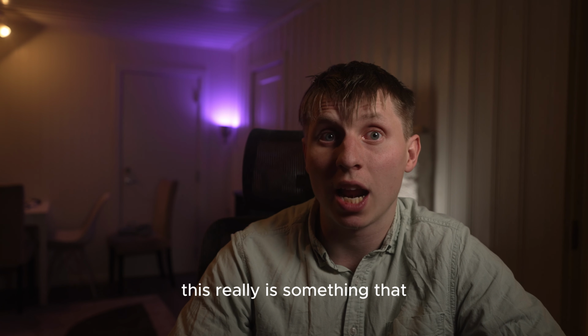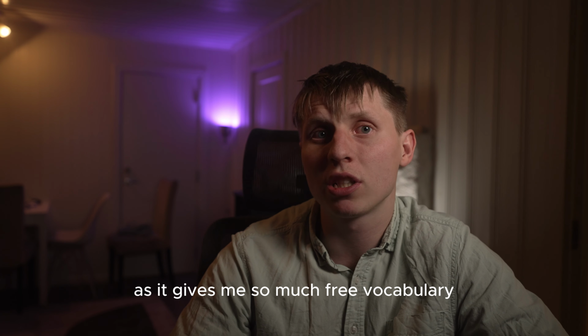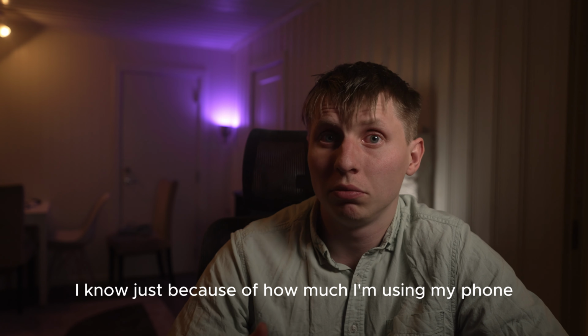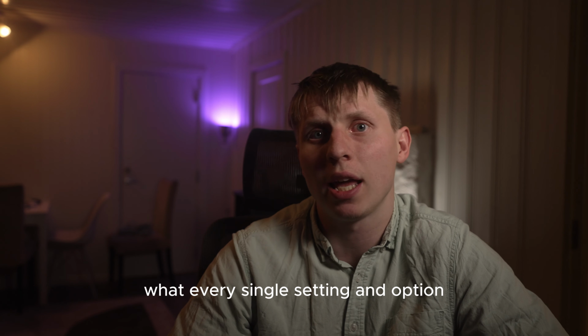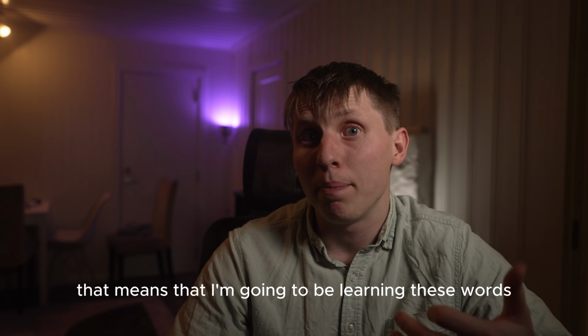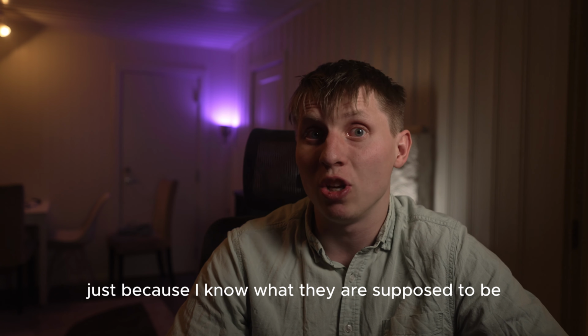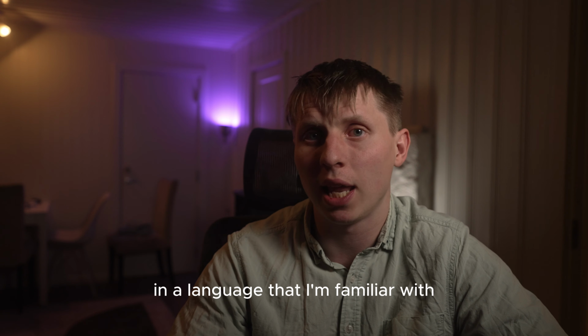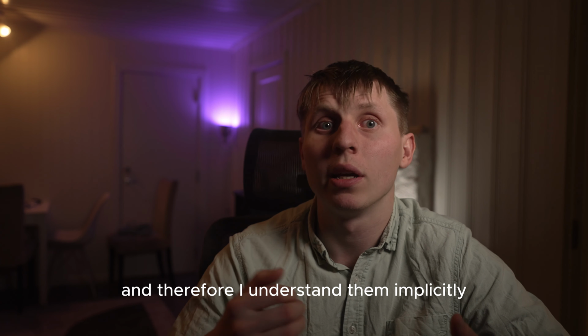Tip number 2 is for you to set your phone to your new target language. This really is something that I'm not even considering optional at this point, as it gives me so much free vocabulary. I know just because of how much I'm using my phone what every single setting and option that I interact with daily do, that means that I'm going to be learning these words just because I know what they are supposed to be in a language that I'm familiar with, and therefore I understand them implicitly.